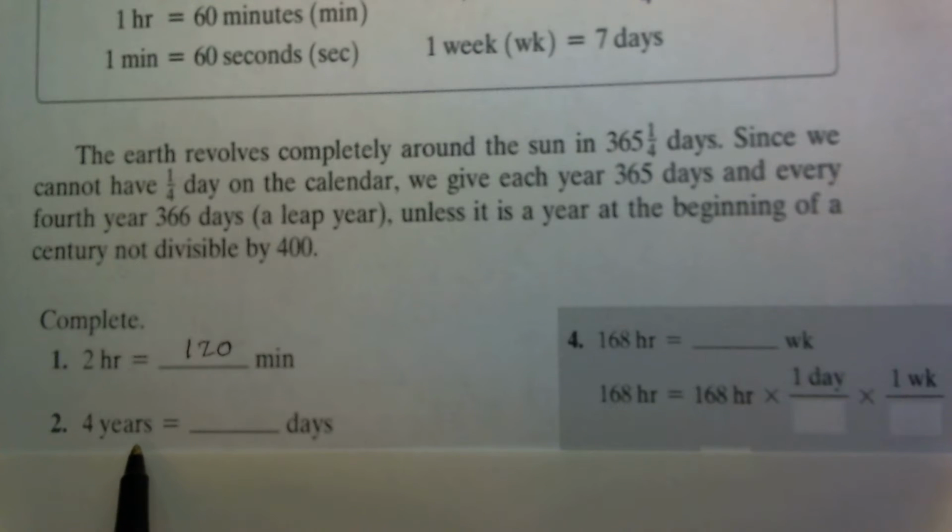To express 4 years in terms of days, we write this as 4 years equals 4 times 1 year.